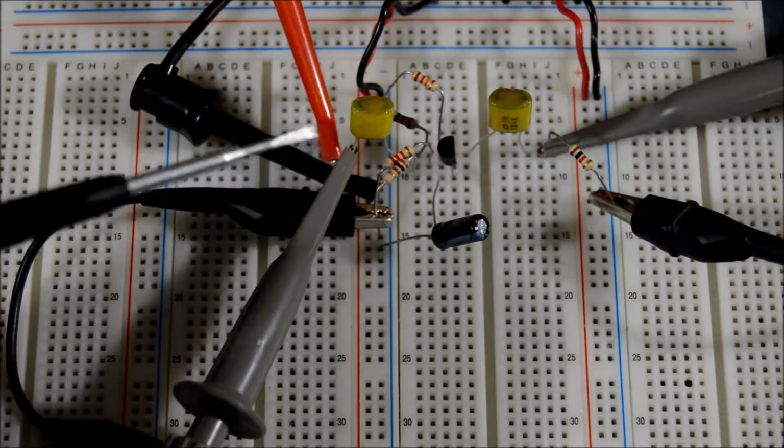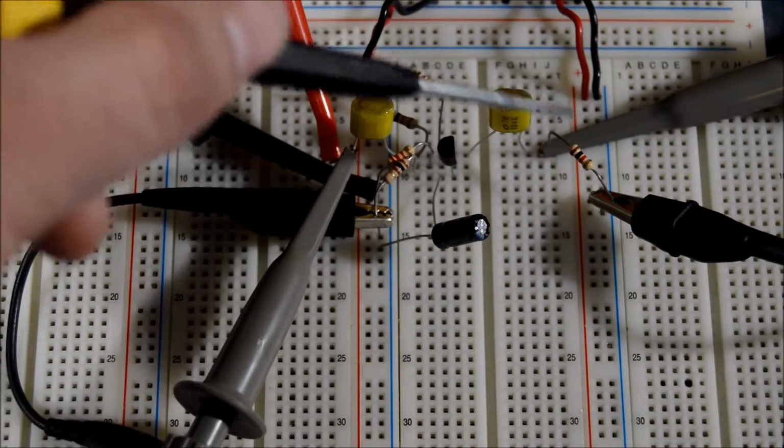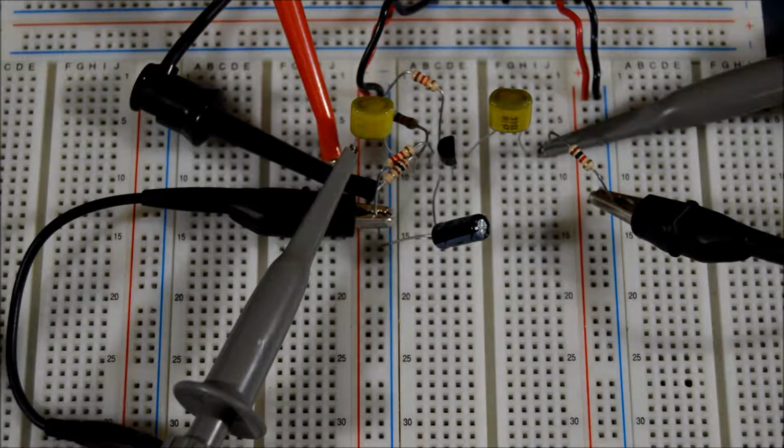So we've got one oscilloscope probe here on the input side, just basically showing what the signal generator is giving us. And then we have the other on the output side, which shows what the output of the transistor amplifier is. So, I know what you're thinking. Let's take a look at the oscilloscope and see what kind of signals we get.